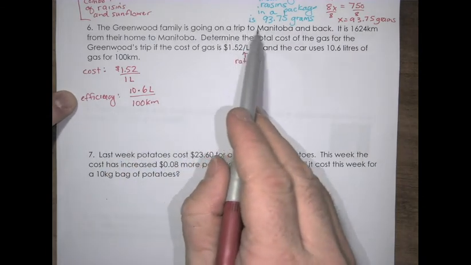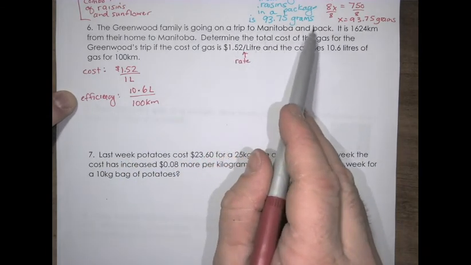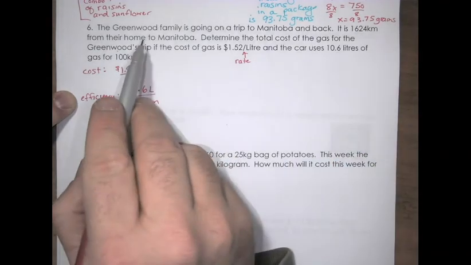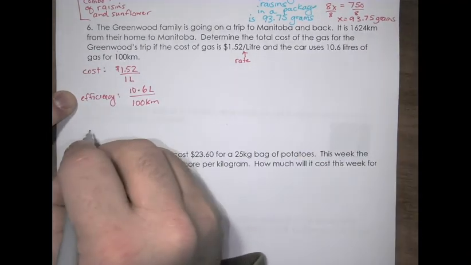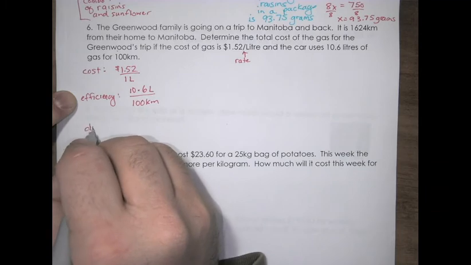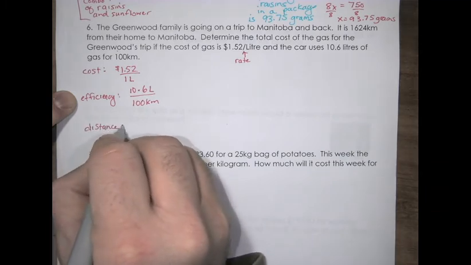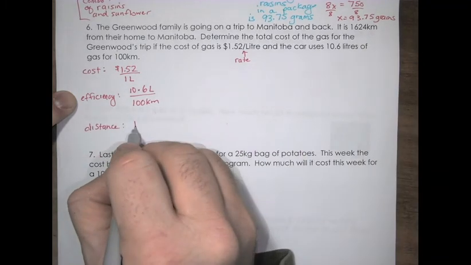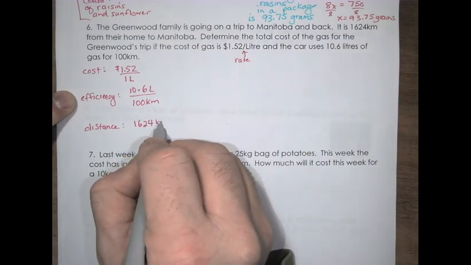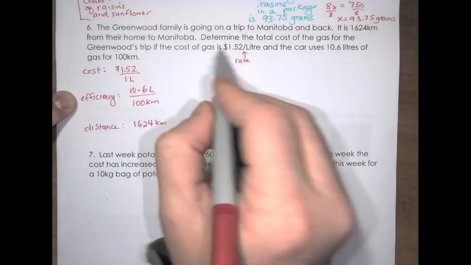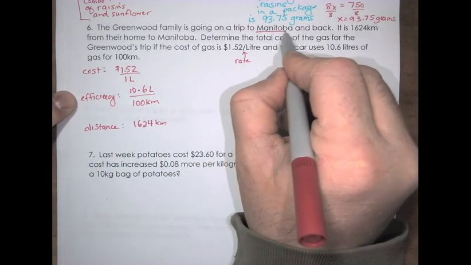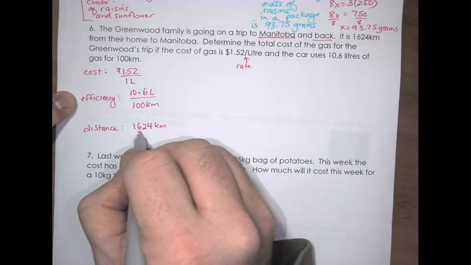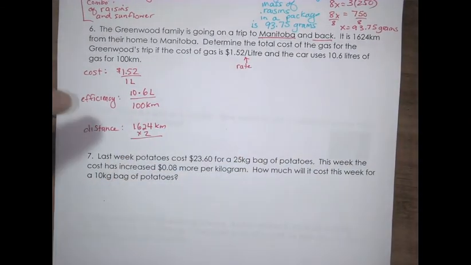The other thing we know is they're going to Manitoba and back. Well, 1,624 kilometers is one distance. If they're going to Manitoba and back, I'm going to have to multiply that by 2.